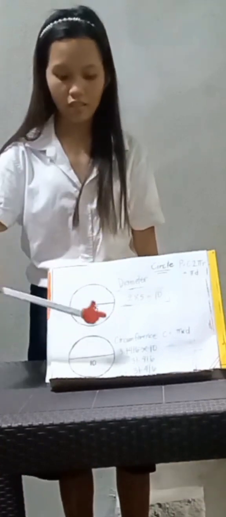The next is the circumference. Do you know that the circumference is the measurement of the whole circle? You can call it perimeter, but circumference is only applied to the circle.